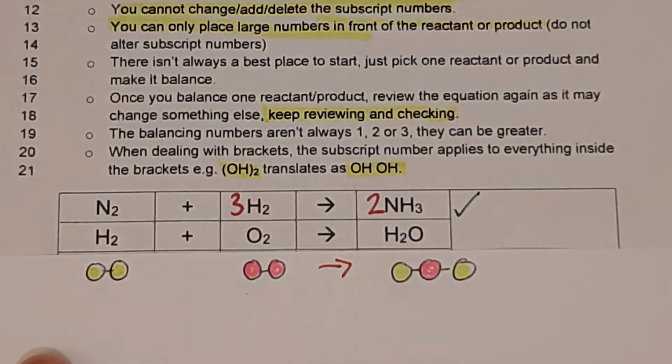Ordinarily in chemistry we'd use different colours, but I'm not going to worry about that for now. So 2 hydrogens before, 2 hydrogens after. That's brilliant, wonderful. 2 oxygens before, but only 1 oxygen after. So we can't half this. Okay, we don't do that. We have to double this.